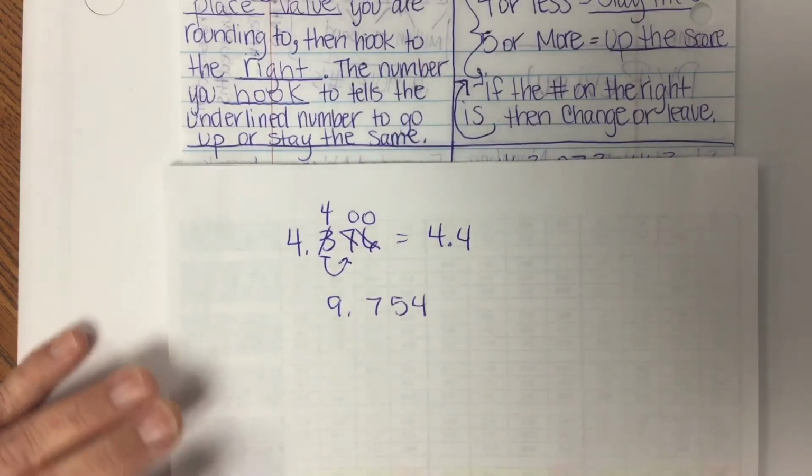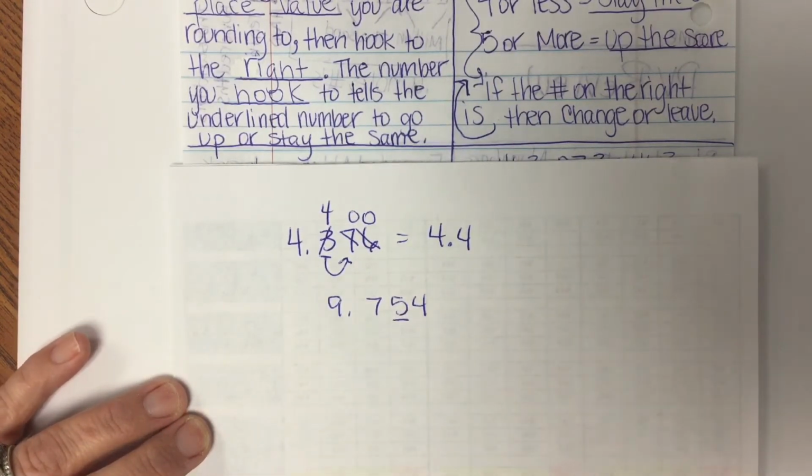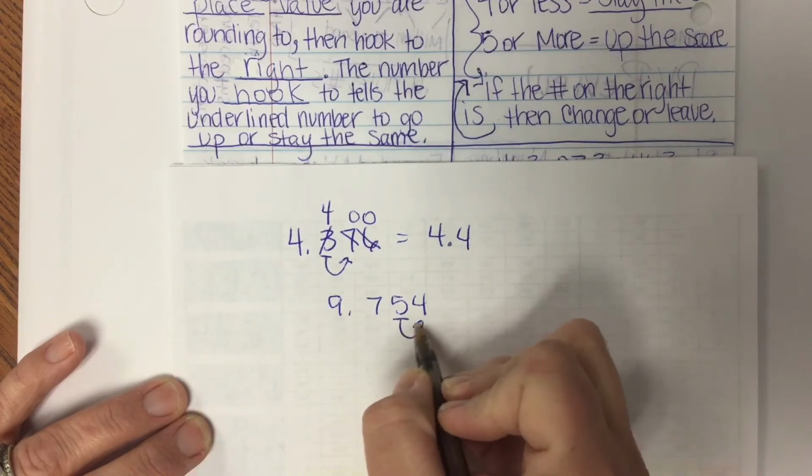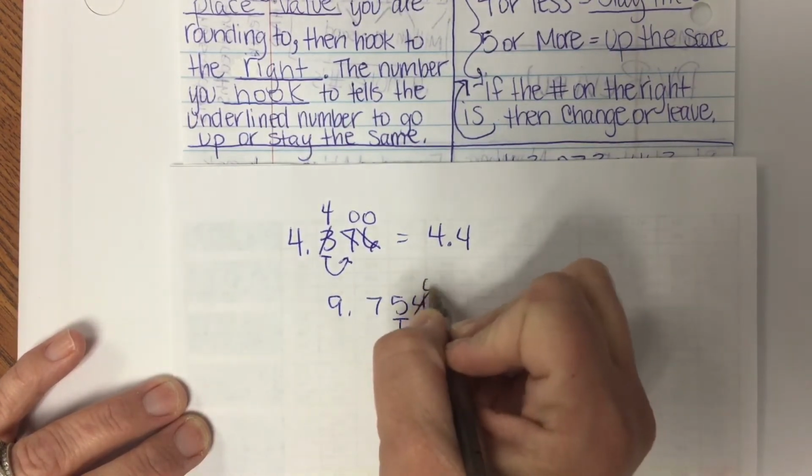If I'm going to take 9 and 754 thousandths and round to the hundredths place, 5 is in the hundredths place. 5 is going to hook to the 4. The 4 says rest. So the 5 stays the same and the 4 becomes a 0.